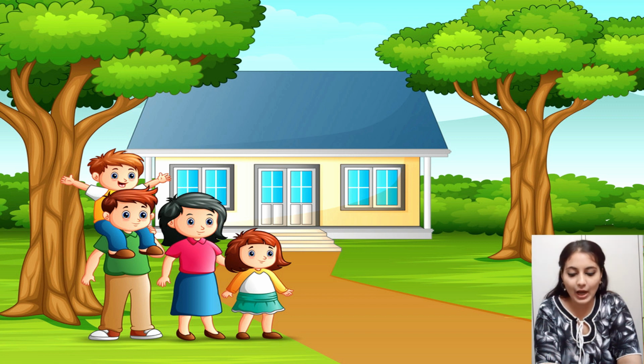Okay children, so now what can you see in this picture? Yes, you guessed it perfectly right. We can see trees. We can see the kids here, and of course we can also see one happy family in this picture. Now can you guess where this family lives? Come on, think and answer. Yes, you guessed it perfectly right. This family lives in a house.